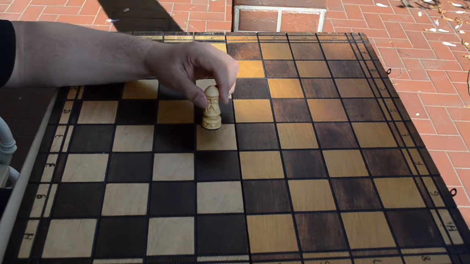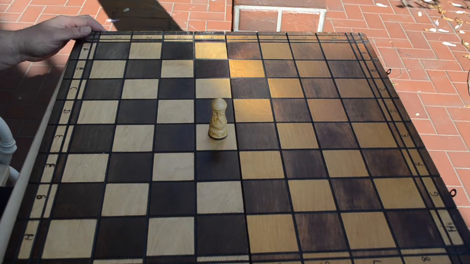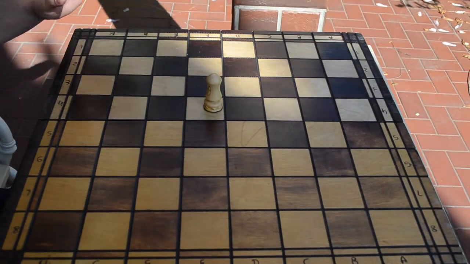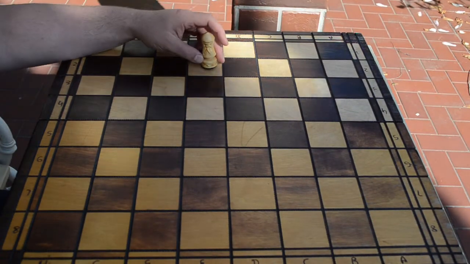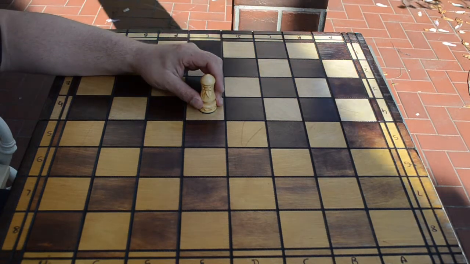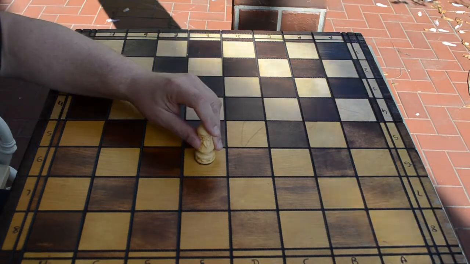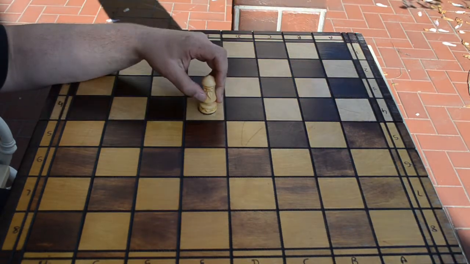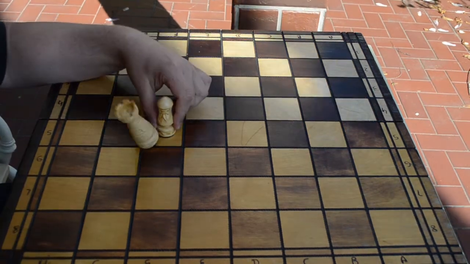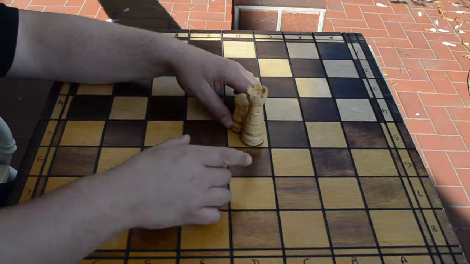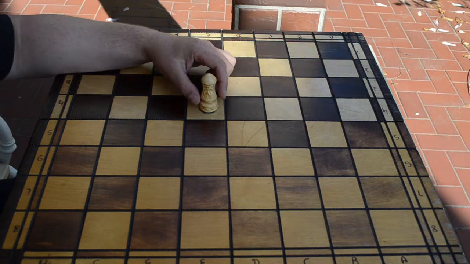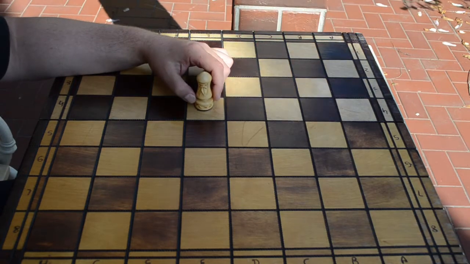And here is a pawn. When it starts at the very beginning, it may go 2 forward, but then it goes only once a turn. But it's very interesting. It may beat another figure only here or here, only in those 2 squares. So this is the way it works. So this was the pawn.